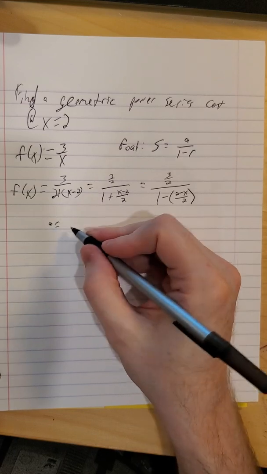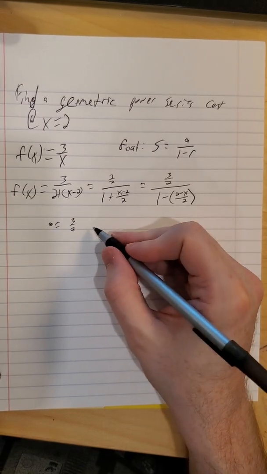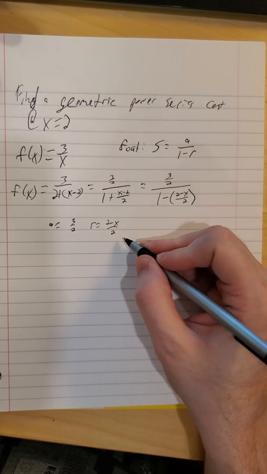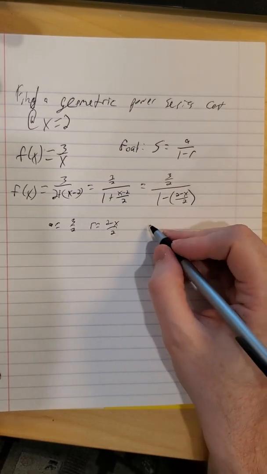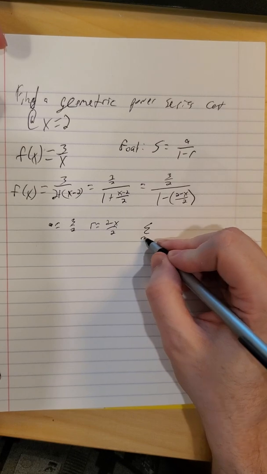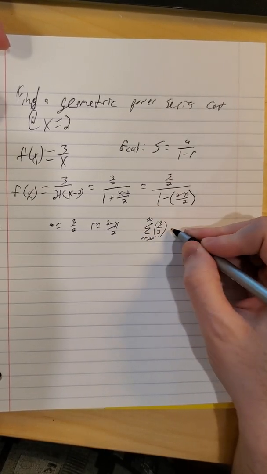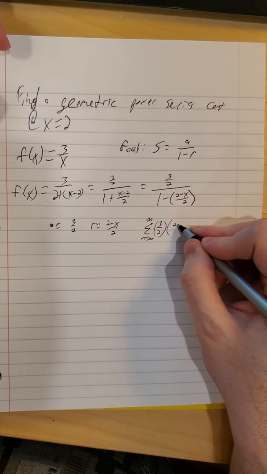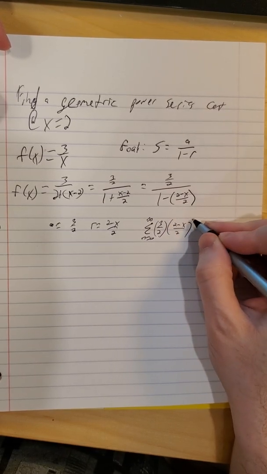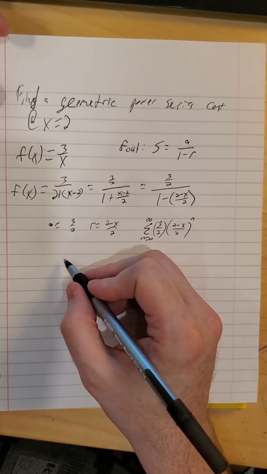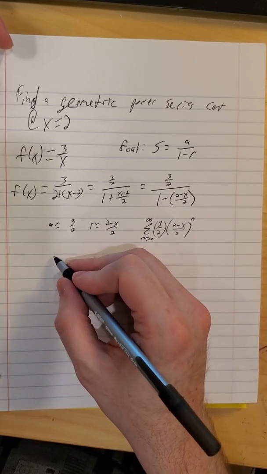So here our initial term is 3/2. R is 2 minus x over 2. So we're looking at the sum from 0 to infinity of 3/2, that's our a, times r, 2 minus x over 2, to the n. And it converges if our absolute value of r is less than 1.